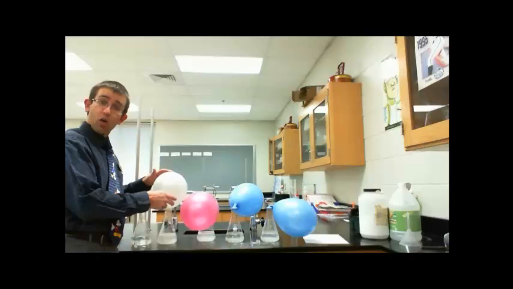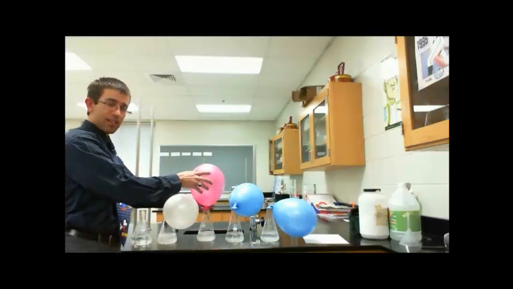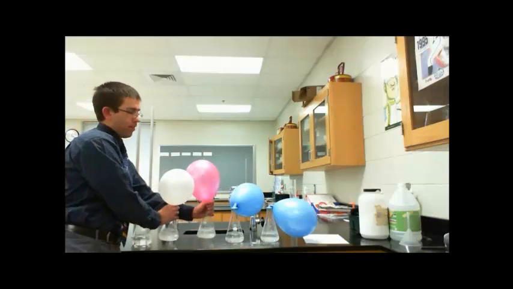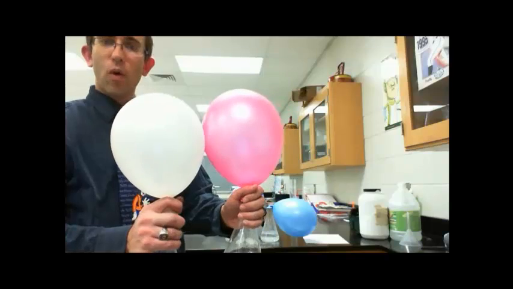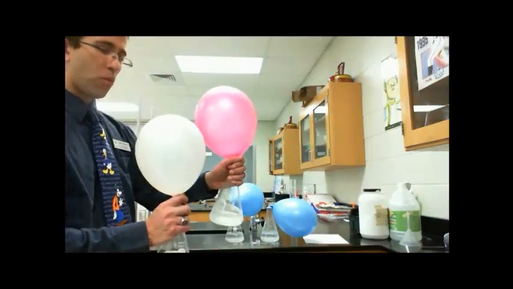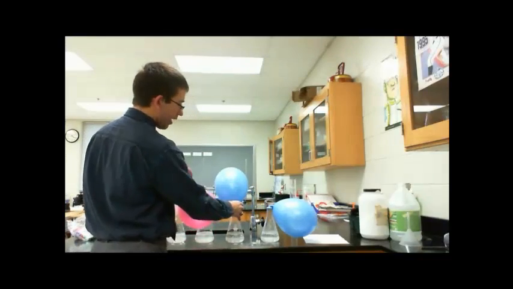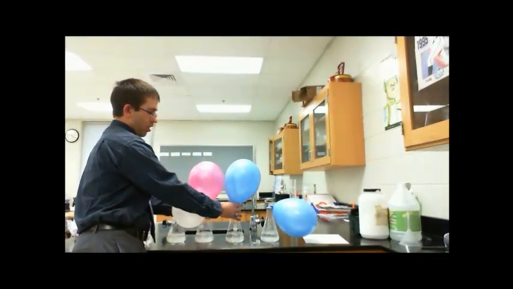So this had 12 grams of baking soda in it. This has 18 grams. We see that the red balloon, or the pink, is a little bit bigger than the white one. So we had more of a reaction going on. But now when we get over here, if I'm going to compare the 12 grams to the 18 grams, let's look at the balloons. They're about the same size.